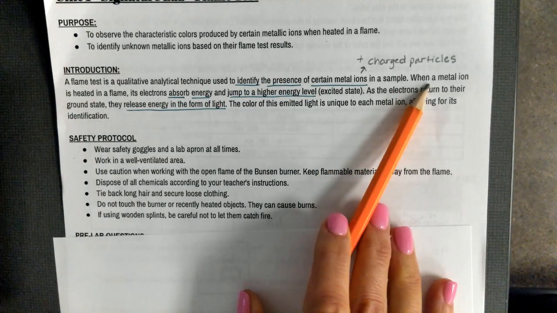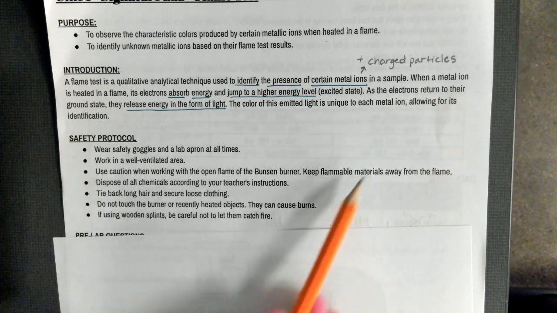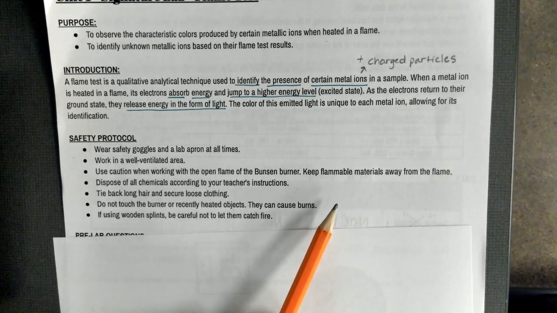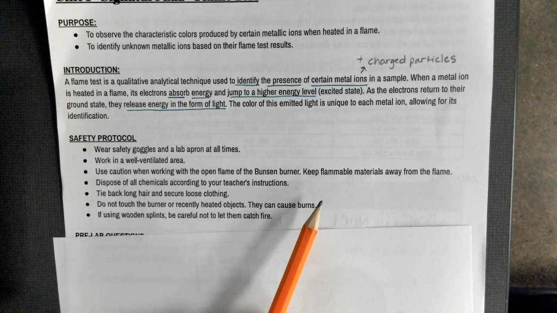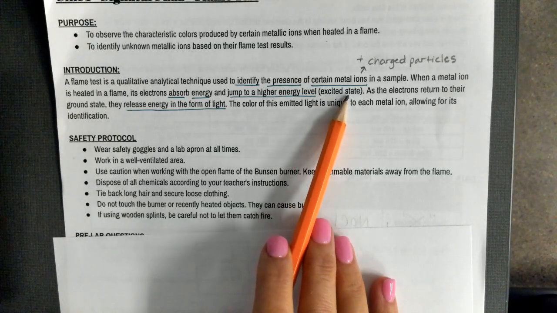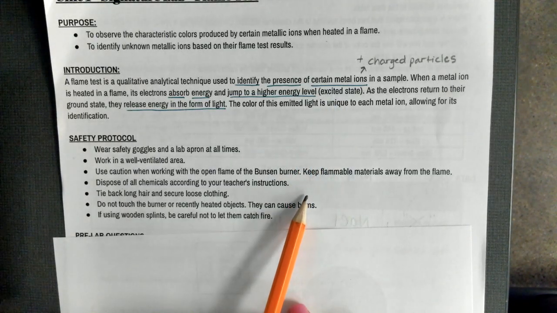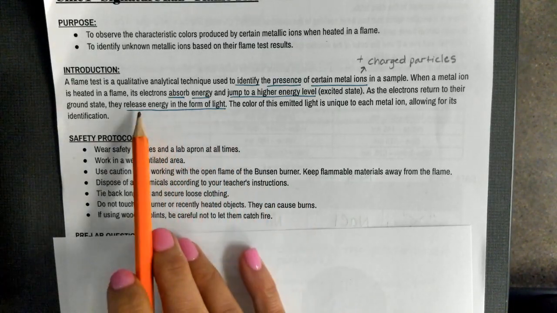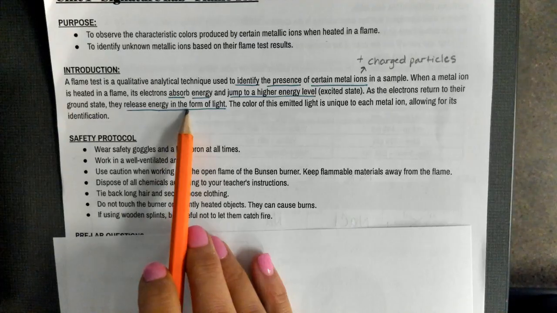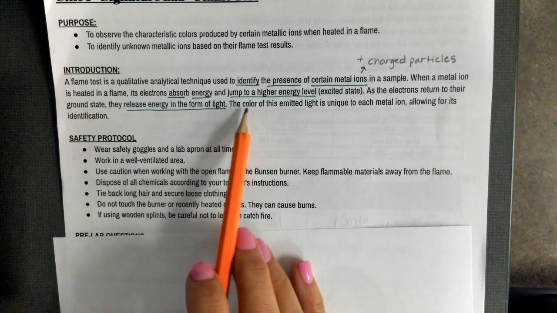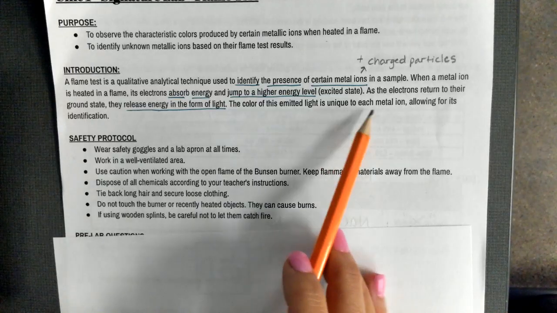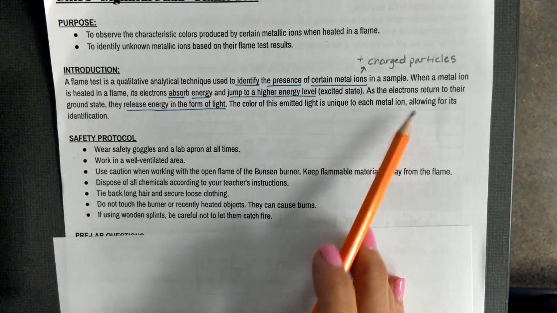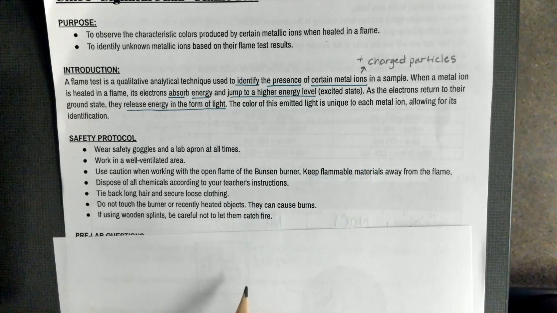So when our metal ion is heated in a flame, its electrons absorb energy and jump to a higher energy level. That's the same thing as an excited state. As the electrons return to their ground state, they release energy in the form of light. The color of this emitted light is unique to each metal ion, allowing for its identification.